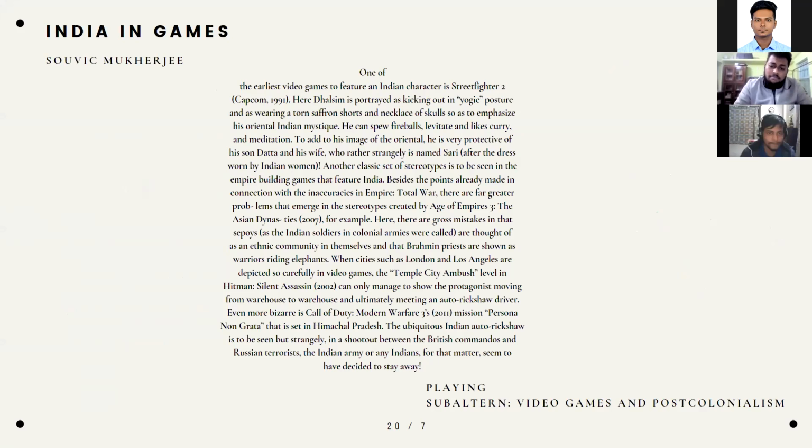As a result, I am borrowing from Shovik sir on playing the subaltern, video games and post-colonialism. Sorry, this is a paper, not the book, where he charts a brief history. It says one of the earliest video games to feature an Indian character is Street Fighter 2. Here, Dhalsim is portrayed in a yogic pose, wearing torn saffron shorts and a necklace of skulls, so as to emphasize his oriental Indian mystique. He can spew fireballs, levitate, and likes curry and meditation. To add to his image of the oriental, he is very protective of his son Datta and his wife, who rather strangely is named Sari, after the dress worn by Indian women.